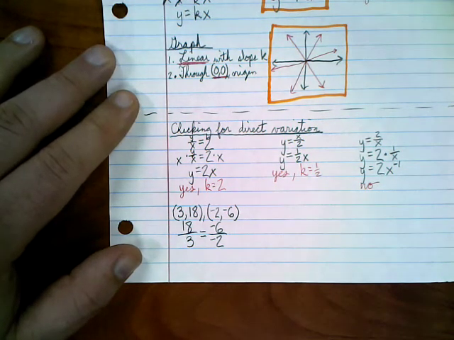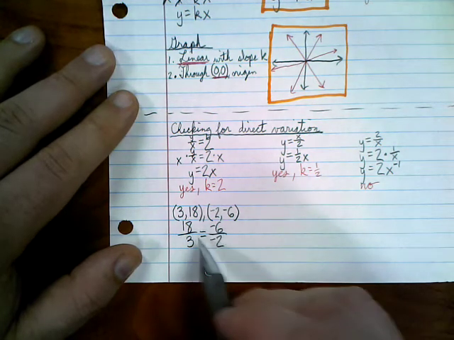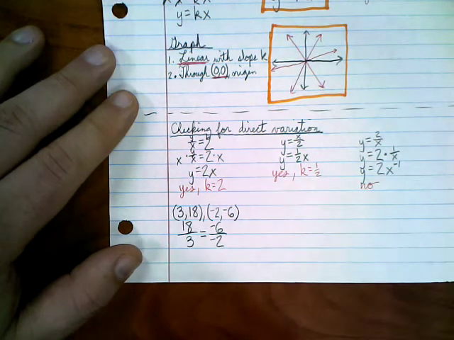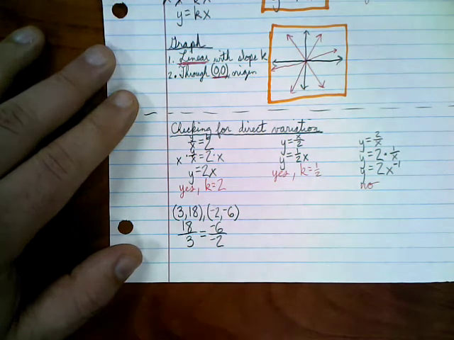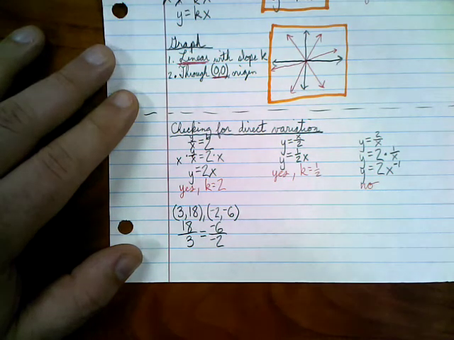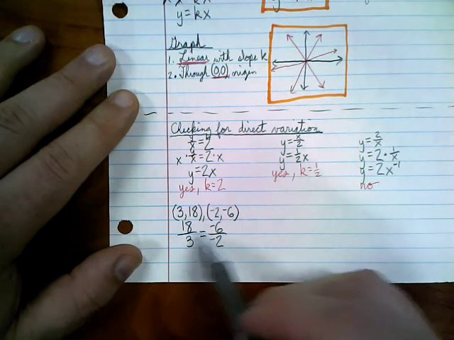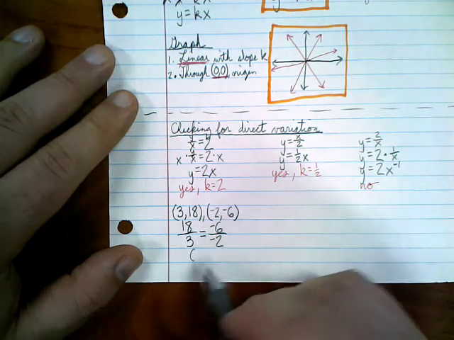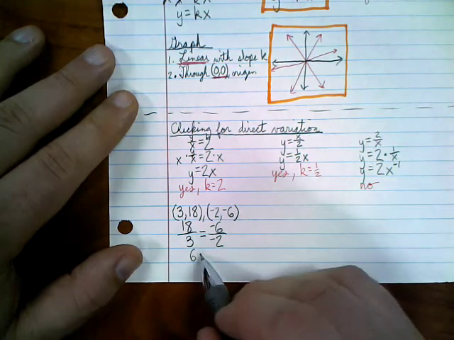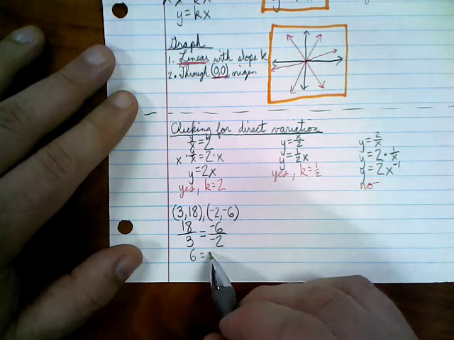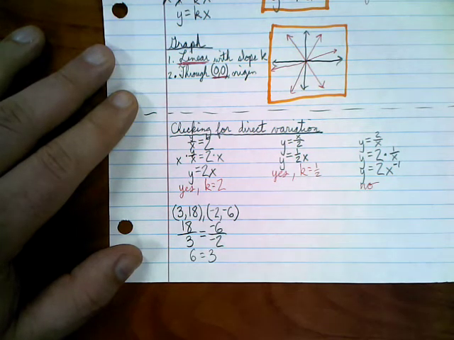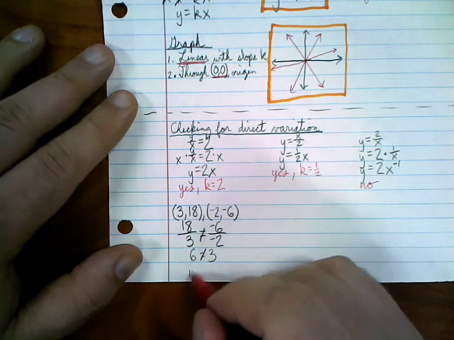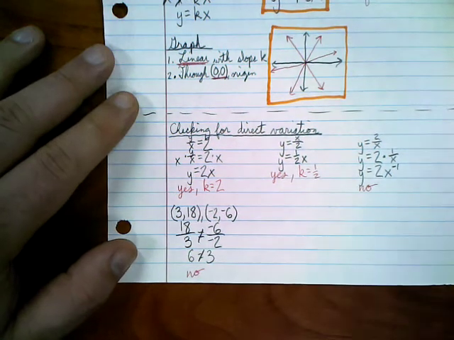Remember that if proportions are true, if these two fractions are actually equal, then their cross products should also be equal. Or, for that matter, this one's easy enough. Why don't we just simplify them? 18 over 3 is 6, and negative 6 over negative 2 is 3. So, is this true? Obviously not. So this is not a direct variation.